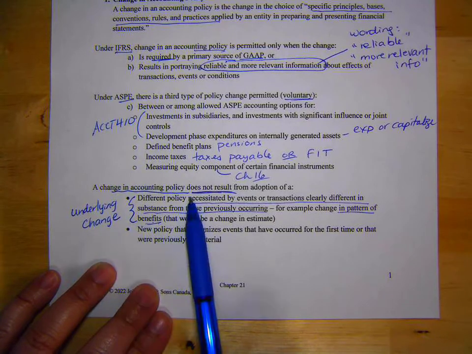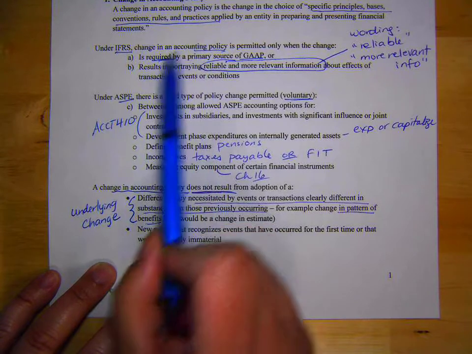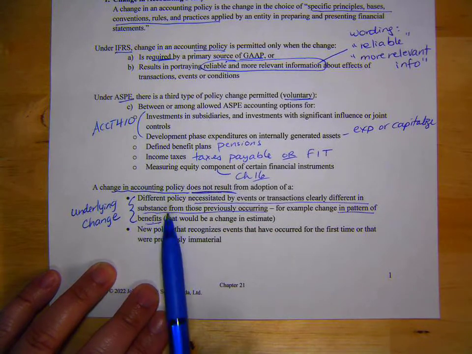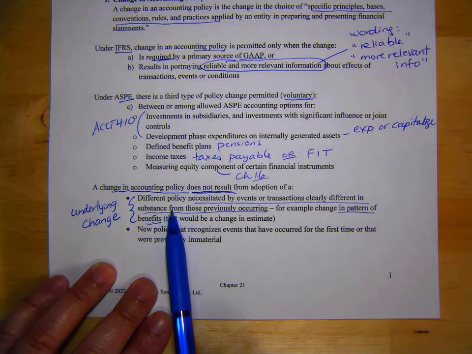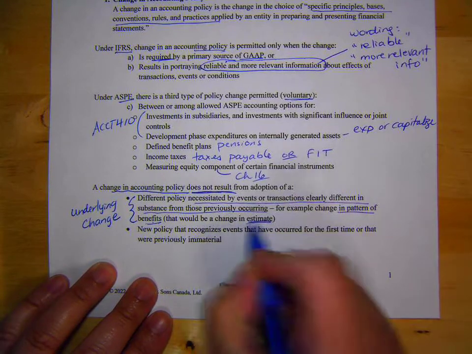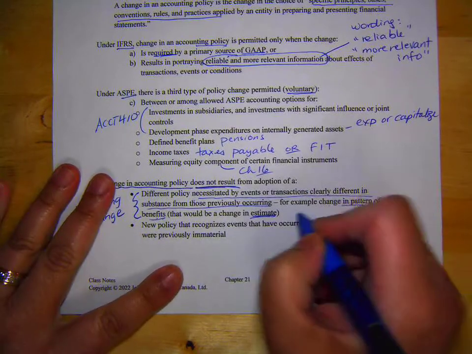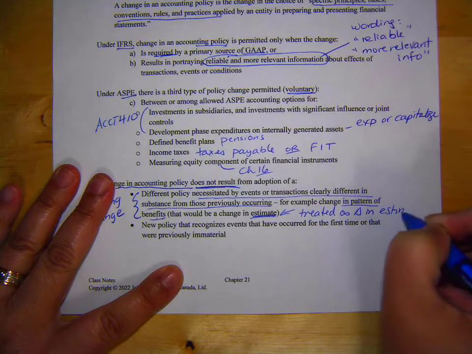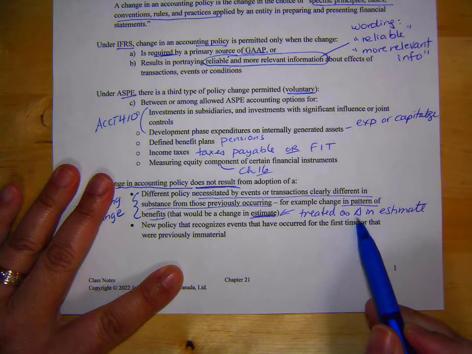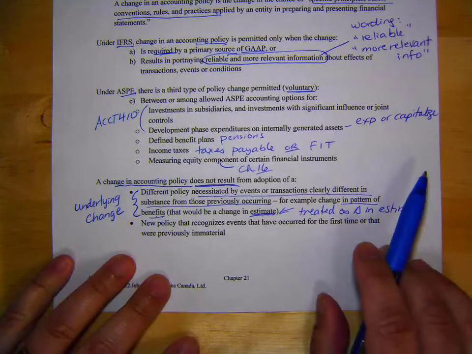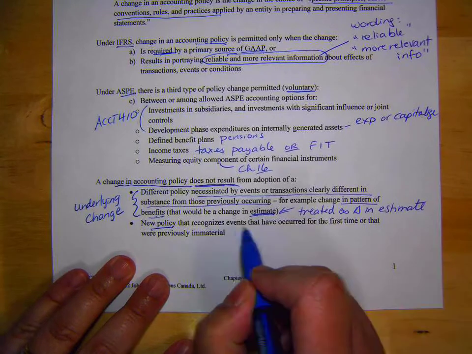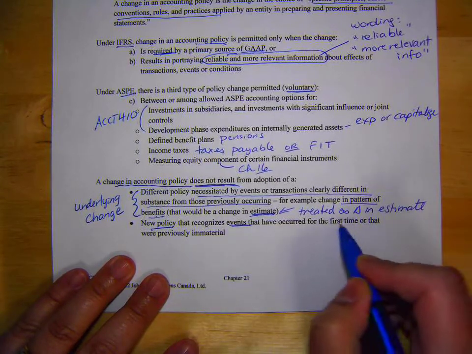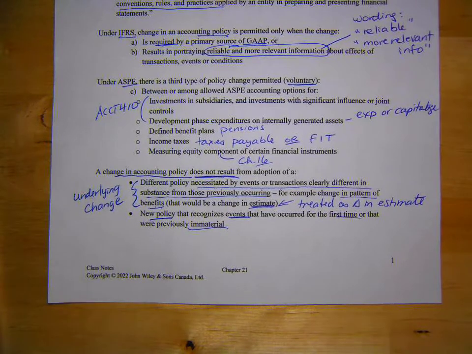This will actually be a change in estimates, or treat it as a change in estimates. And remember, you guys, that delta is change, like we've been using. Also, if there's a new policy, it recognizes events that have occurred for the first time or that were not material. So for example, let's say you didn't sell to your customers on credit. In that case, you don't need to do a bad debt and AFDA adjustment every year or quarter or whenever you're doing financial statements.